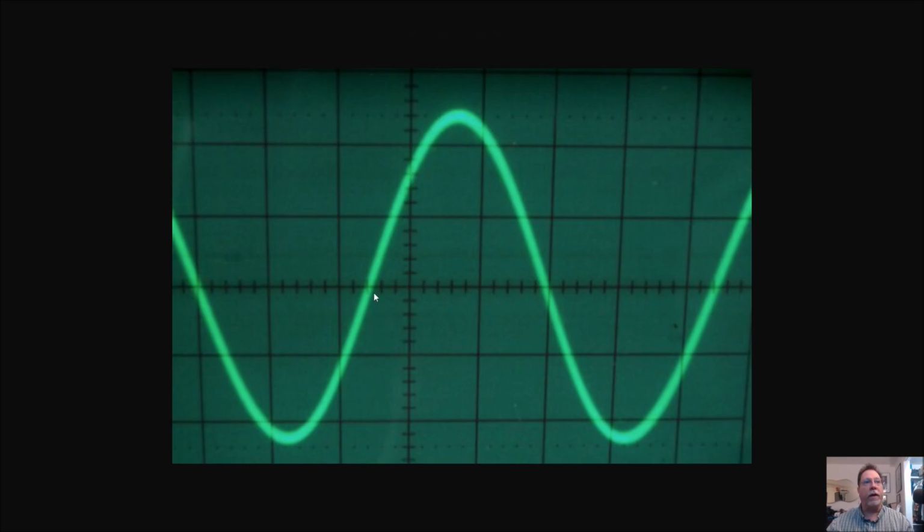So the wavelength from a particular point on the graph to make a complete cycle back to the same point on the x-axis is what you're looking for. So we'll start here at the x-axis and go one complete cycle back to the x-axis, easy for me to say. That right there is one complete wavelength.